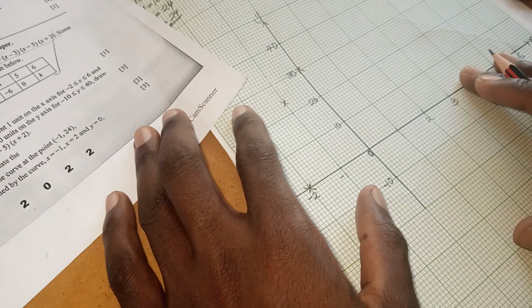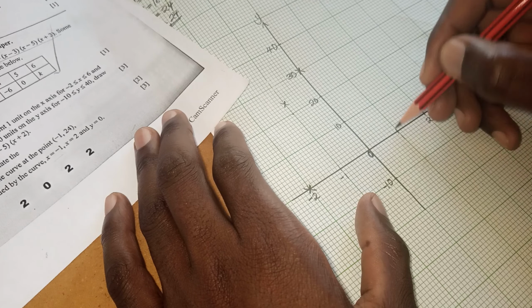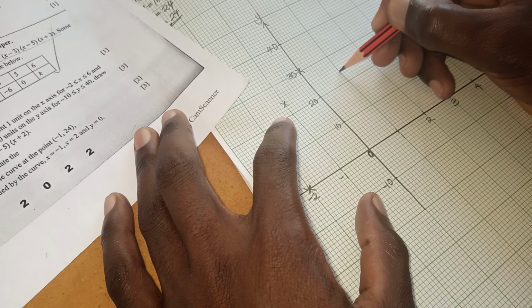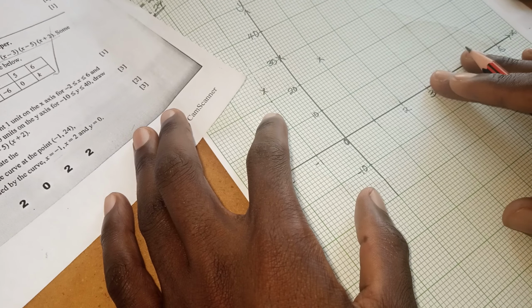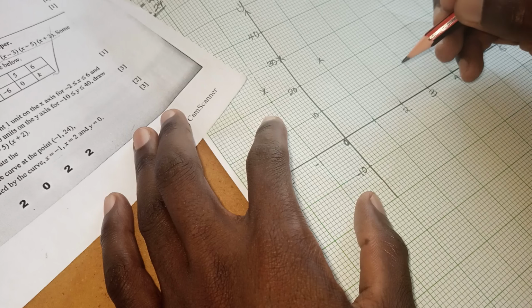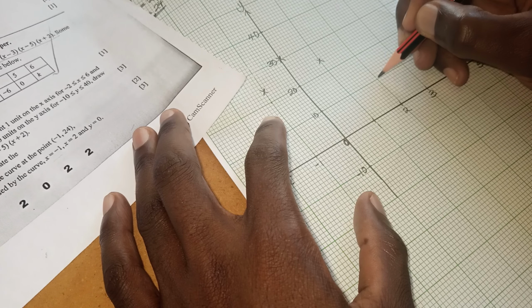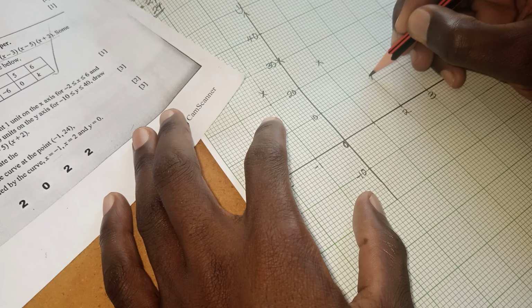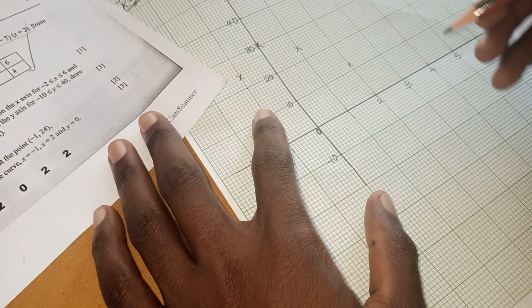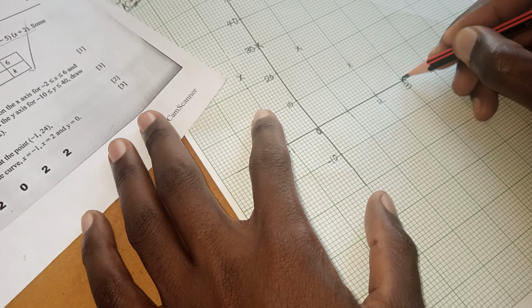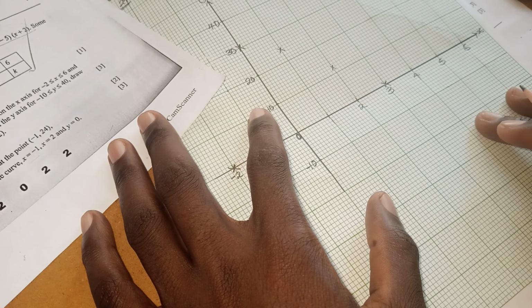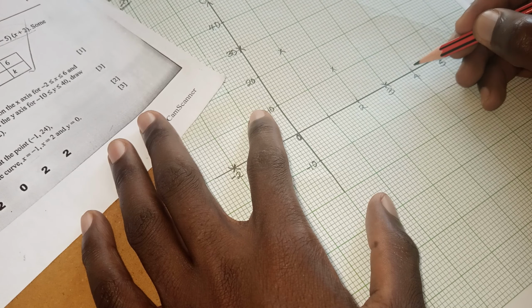We put x. Our next one is 1, 24. So 24 is here. So we put our x there. The next one is 2, 12. 2 is here. This is 10, 11, 12. So our point is there. The next point is 3, 0. So it is just here. The next one is 4, -6.